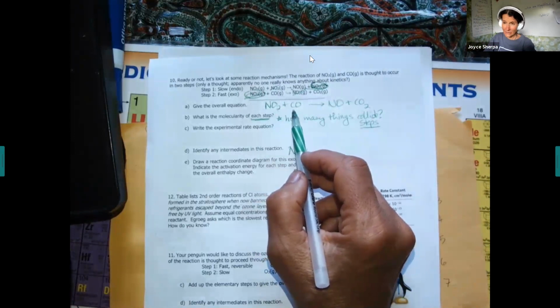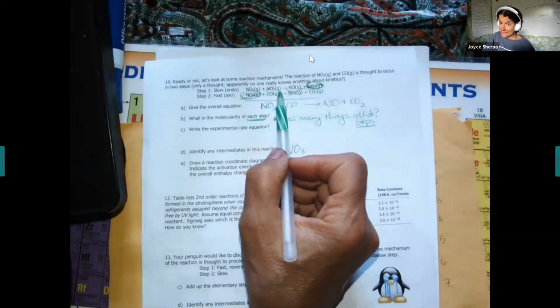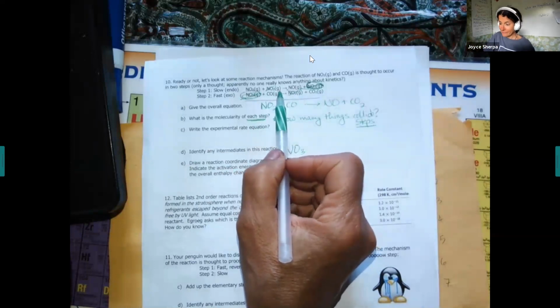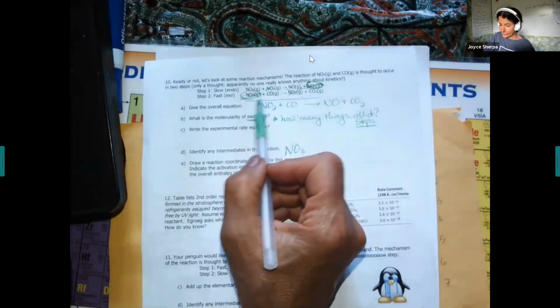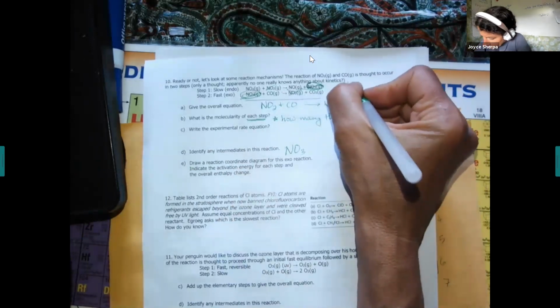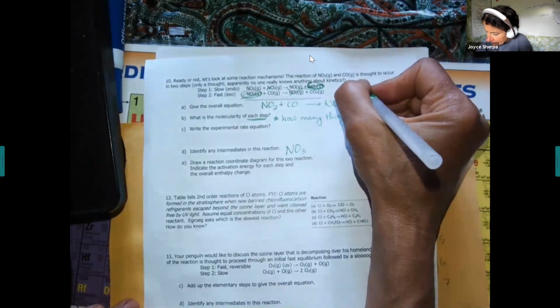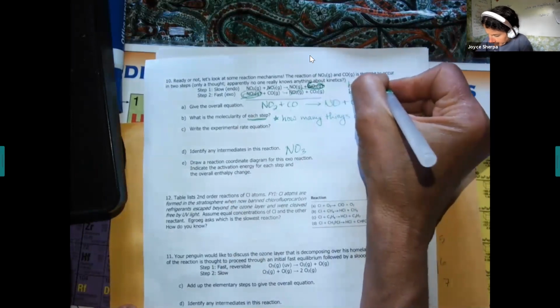The NO2 and the CO actually never collided. When they look at the mechanism, those two never came together. It was an NO2 with another NO2, and then an NO3 with the CO. So each step is bimolecular. So again, even if it's colliding with itself, that is bimolecular. So you can just say bi or bimolecular.